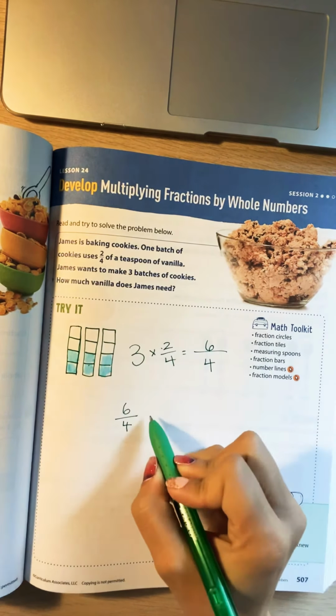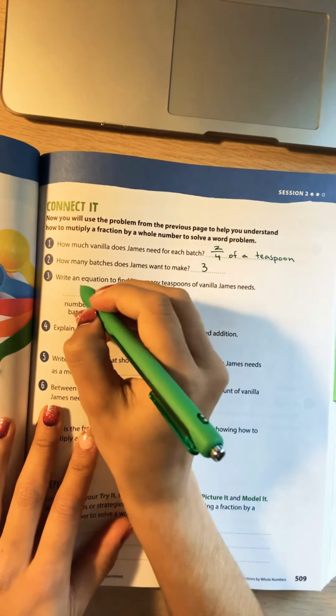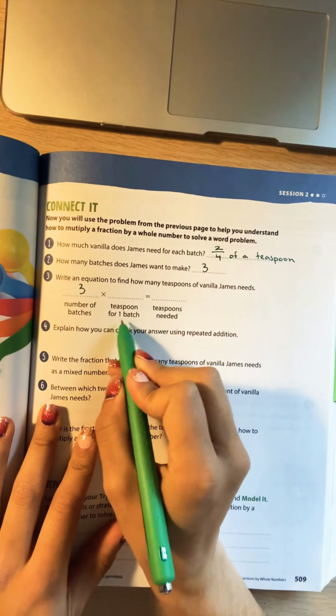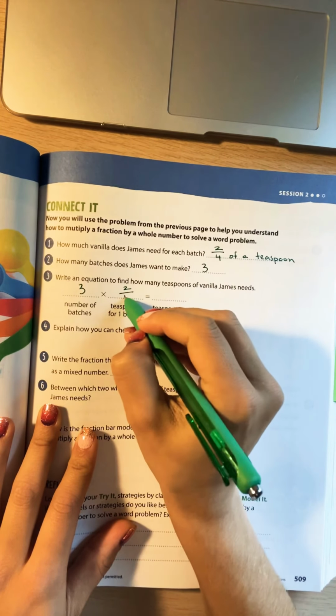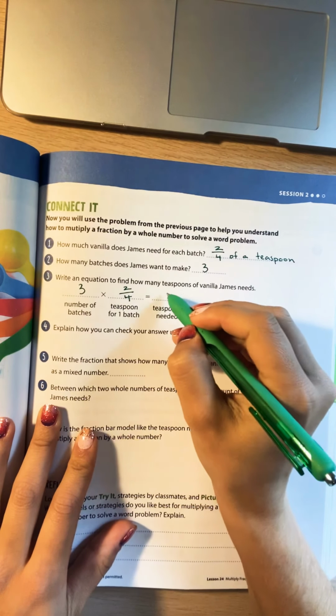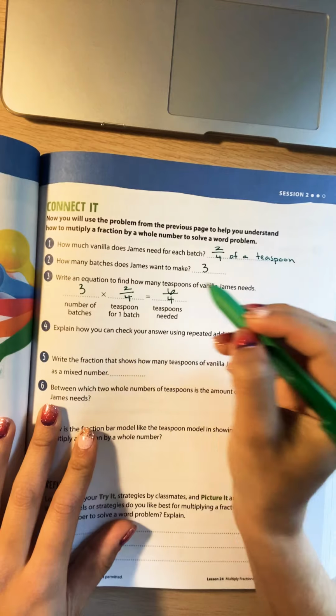Number 2, how many batches does James want to make? That was 3. Number 3, write an equation to find out how many teaspoons of vanilla James needs. Number of batches was 3. Teaspoon for 1 batch, so how much for each batch was 2/4. We already solved it. We know the denominator stays the same, and 3 times 2 equals 6.